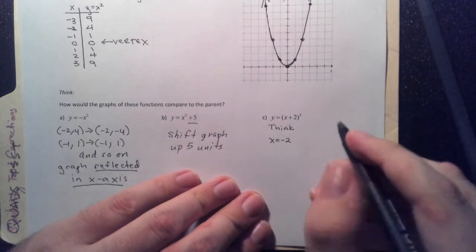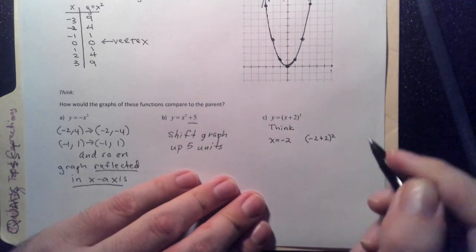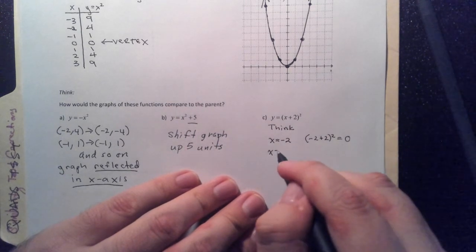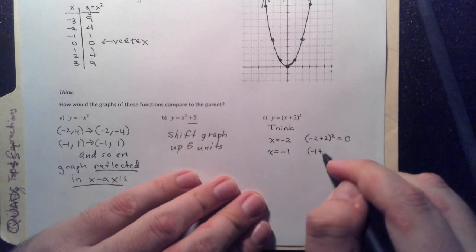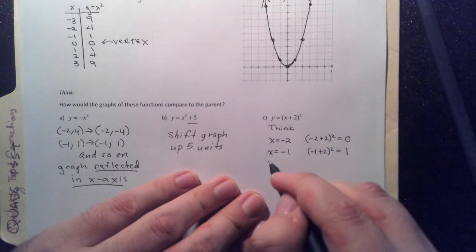When x is negative 2, I will have negative 2 plus 2 squared. That's 0 squared, so that's 0. If x is negative 1, I will have negative 1 plus 2 squared, which is 1 squared, which is 1.